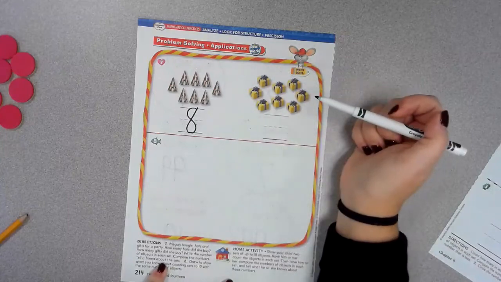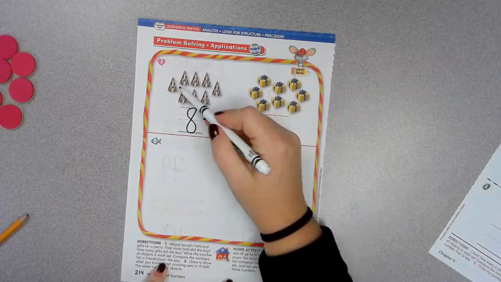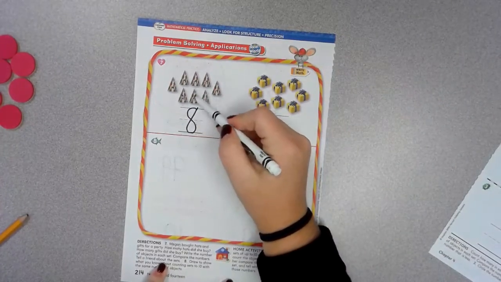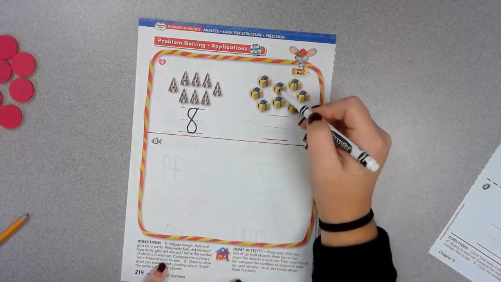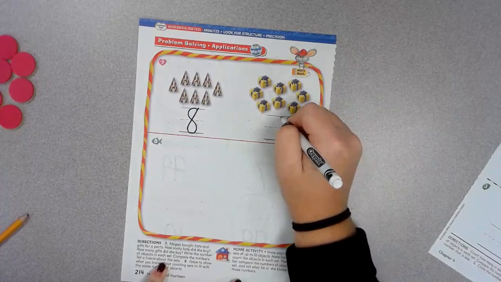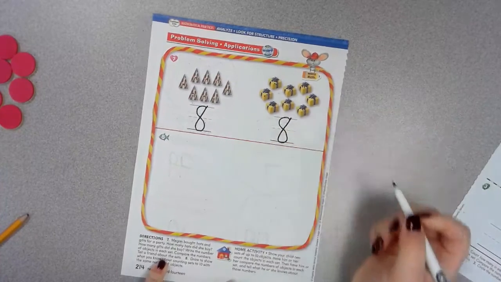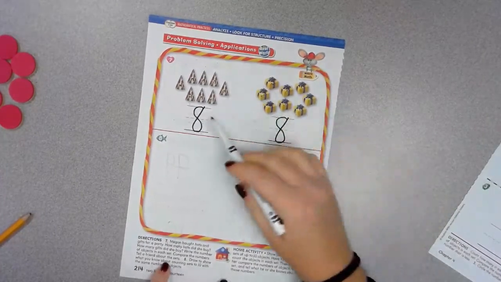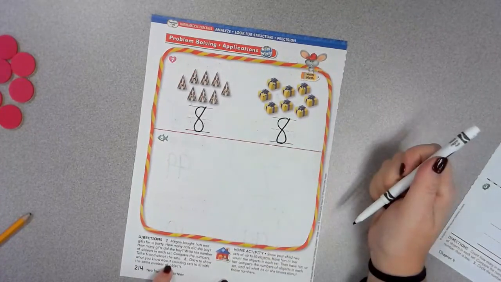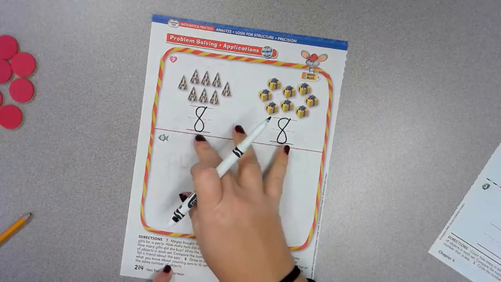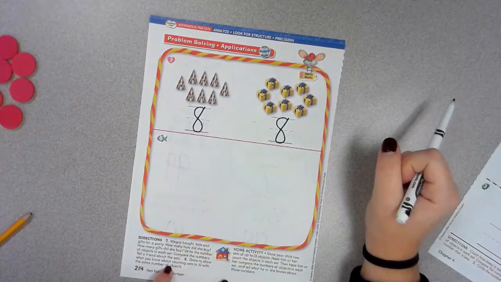1, 2, 3, 4, 5, 6, 7, 8. I want to double check this to make sure I counted that right. 1, 2, 3, 4, 5, 6, 7, 8. They are both 8 today. Now let's compare the numbers. What do you notice? They're both 8.